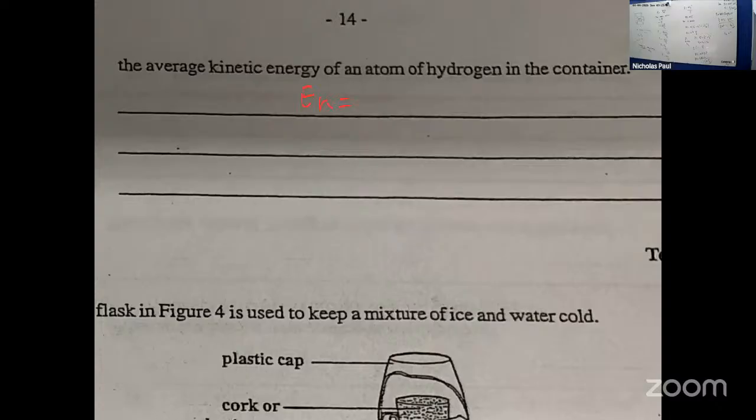Three over two kT. K is what? Temperature is 400.